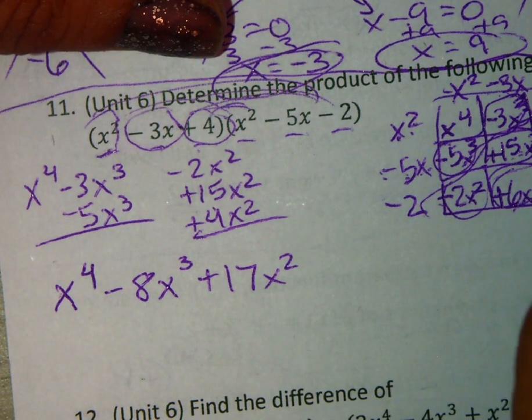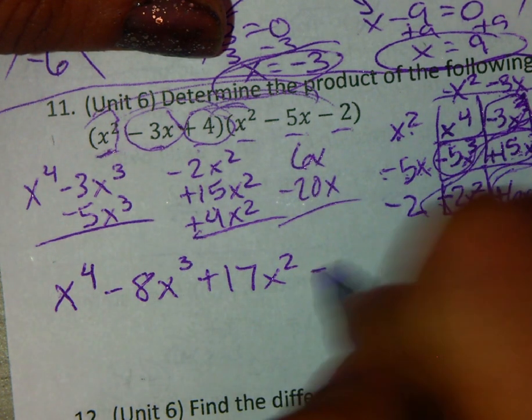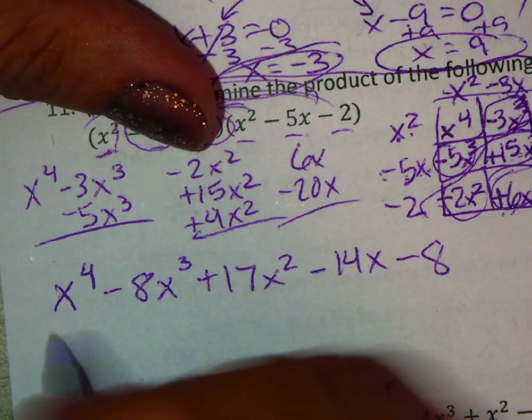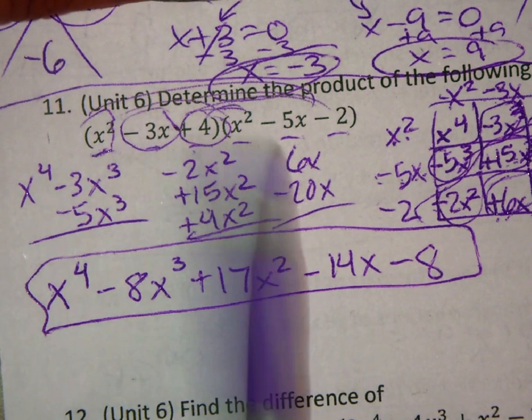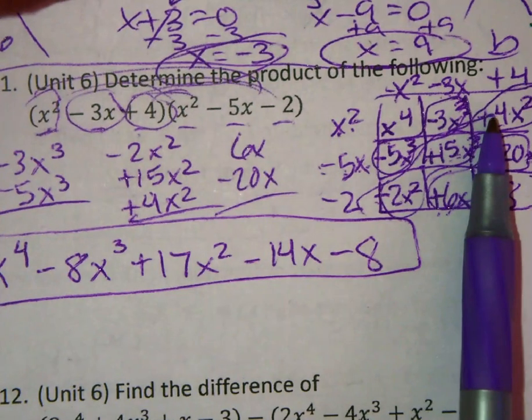Then the last ones are positive 6x minus 20x. So that's negative 14x. And the last term is negative 8. So those are two options of how to do this. You can either do the loops and get individual answers and then combine like terms, or the box.